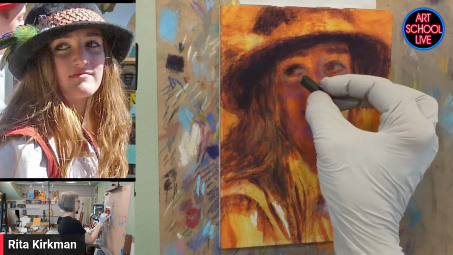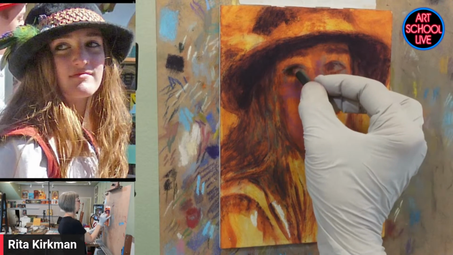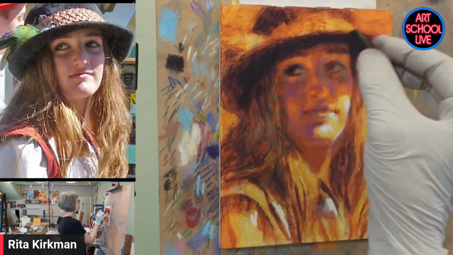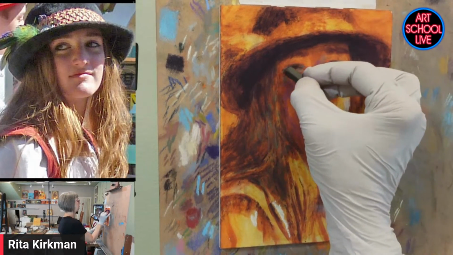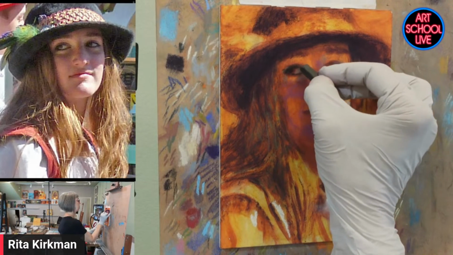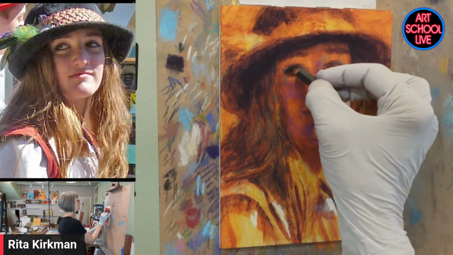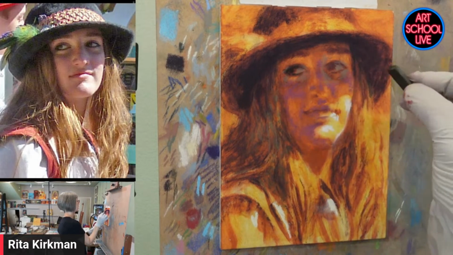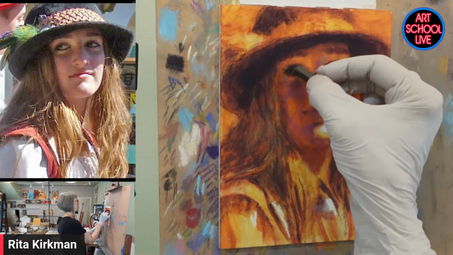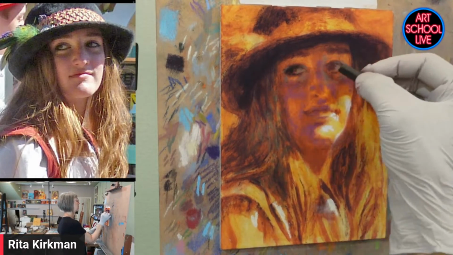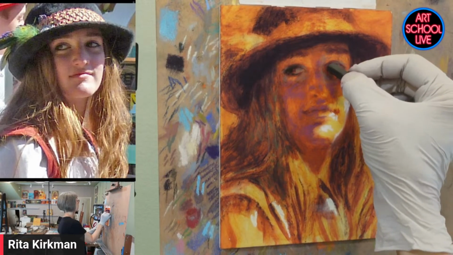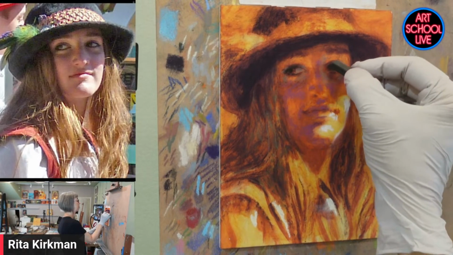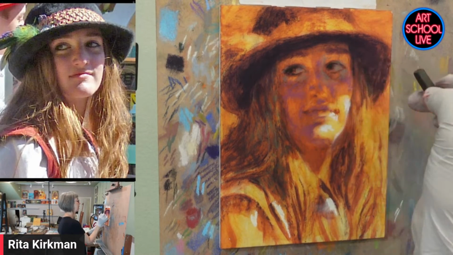I like to kind of work all over a painting, all over an image. I don't just finish one section before I go on to the next. I kind of like to build up my whole painting all over before any one part is finished. I find that's an easier way of keeping track of how the whole thing is going and how much it really needs.